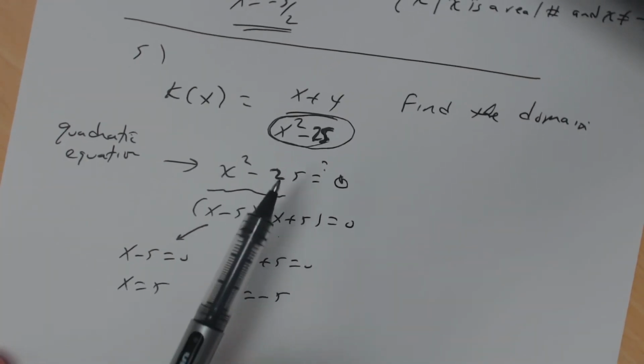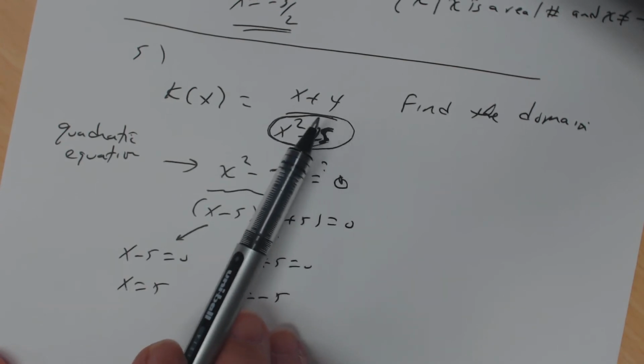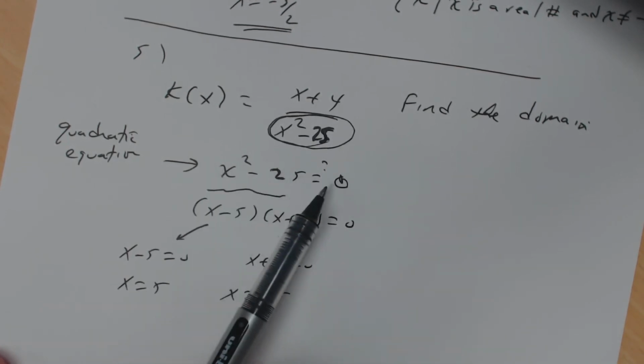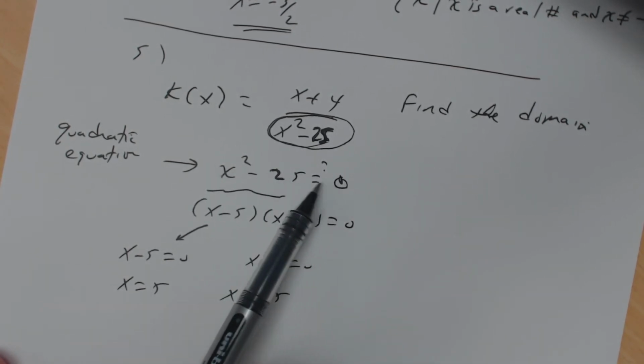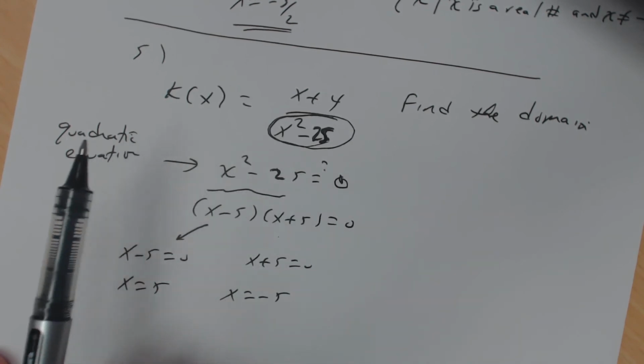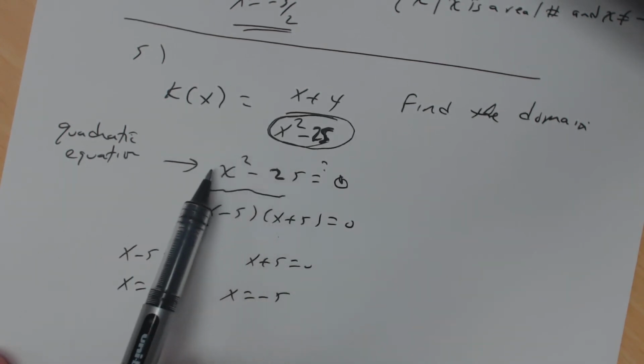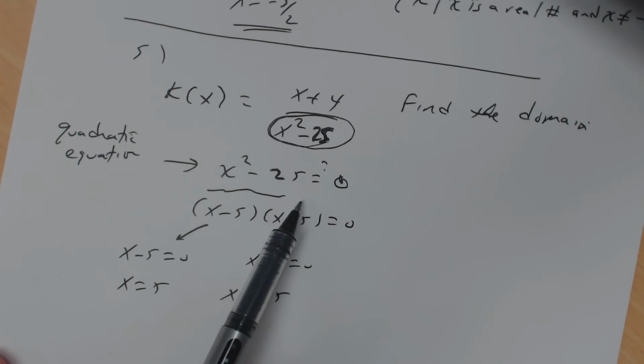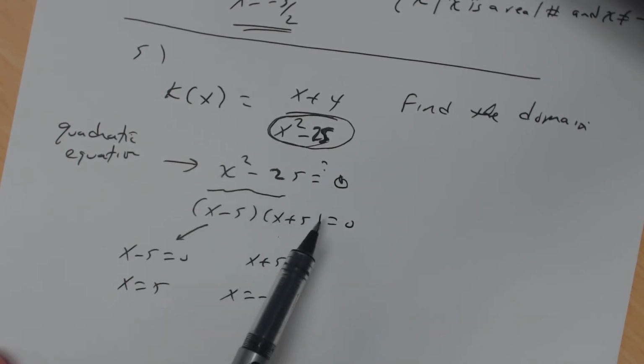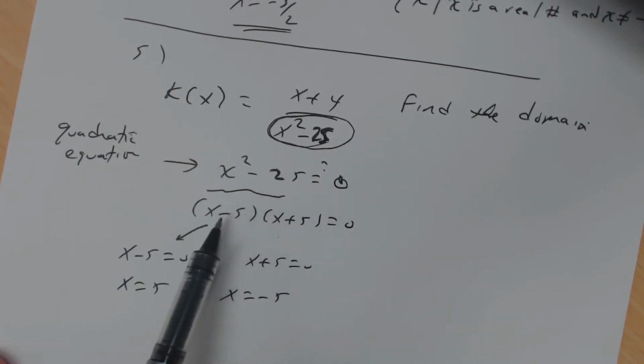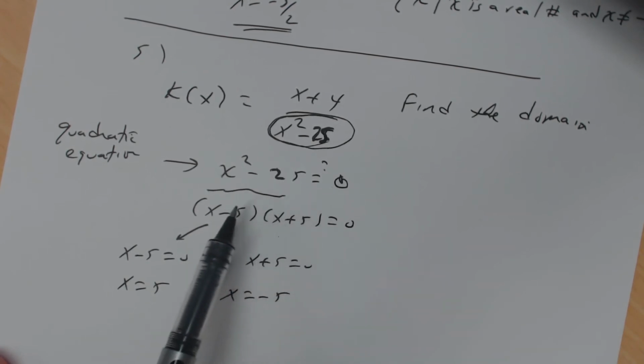All right, so again, all you do is set the denominator equal to 0. Don't forget the 0, though. You've got to have this. But keep in mind that this turns out to be a quadratic equation, so now you've got to go back to chapter 6. Do you remember the 6.5 section? The stuff on solving quadratic equations by factoring?